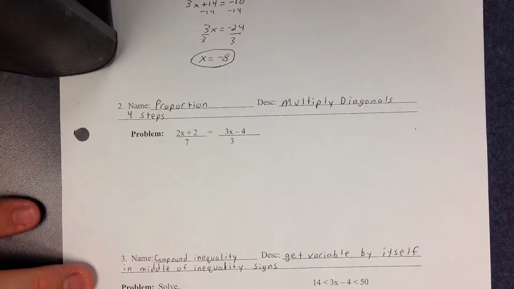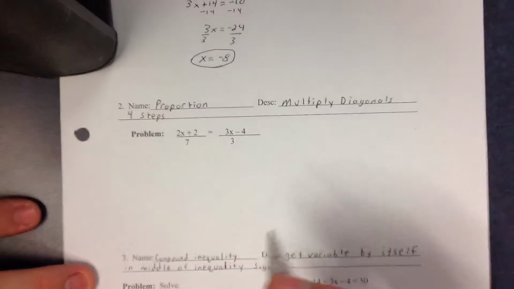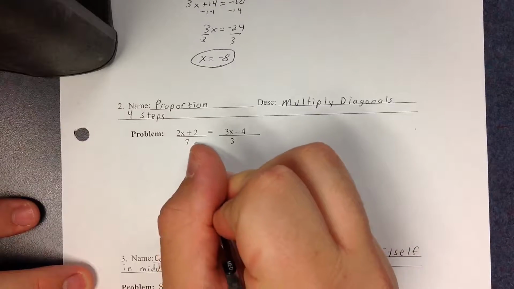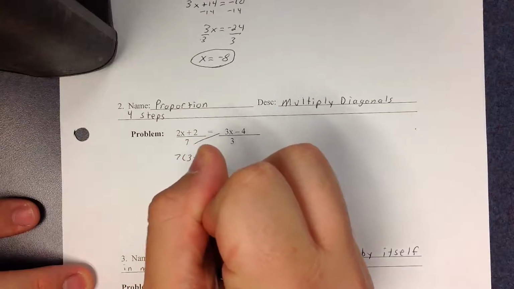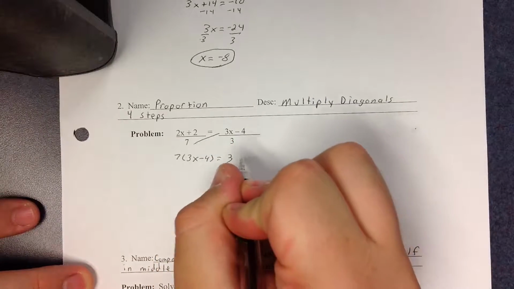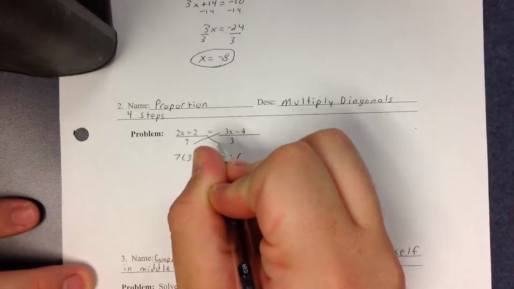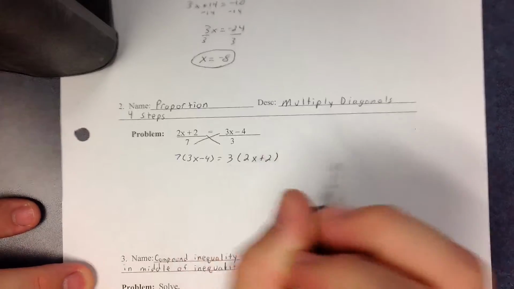Number 2 is a proportion. So we multiply the diagonals and then do our 4 steps. Again, it doesn't matter which one you start with. So I'm going to do 7 times 3x minus 4 equals 3 times 2x plus 2. And then we follow our 4 steps.